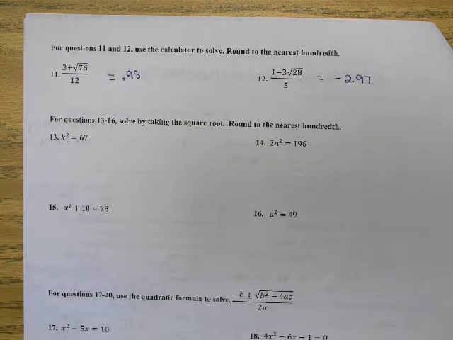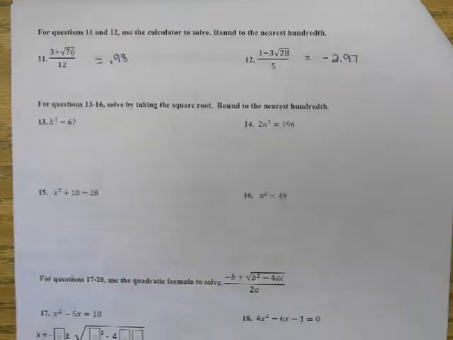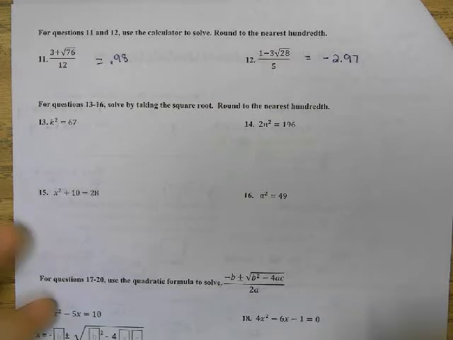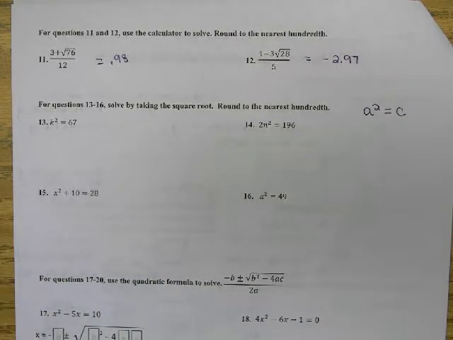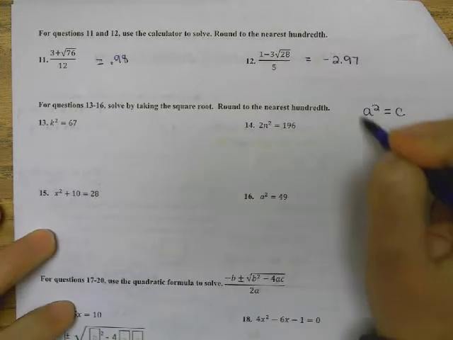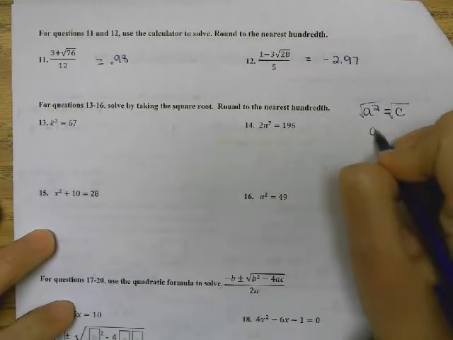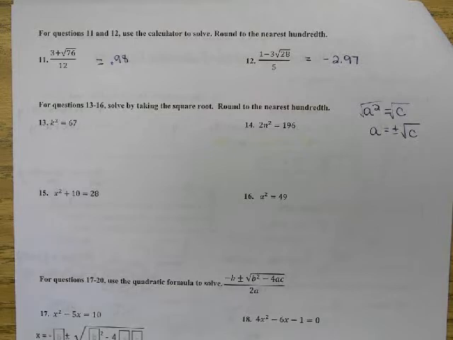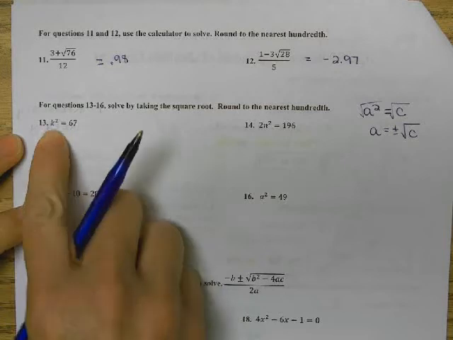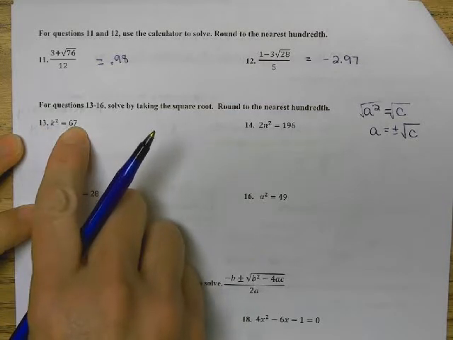On 13 through 16, these are solving by square roots, which means you want it to be a squared equals a number. Once you have that, you square root both sides, and you get a is equal to plus or minus the square root of c. So I need the squared term by itself first before I can do anything. So right here on 13, I get k squared equals 67.